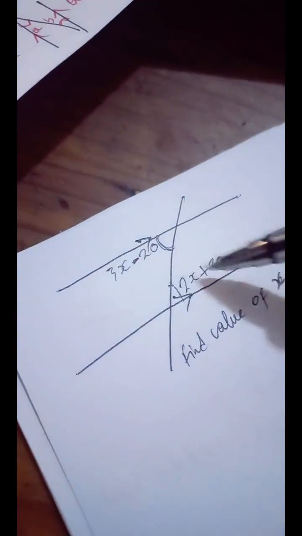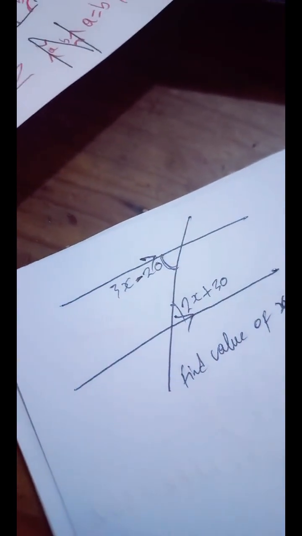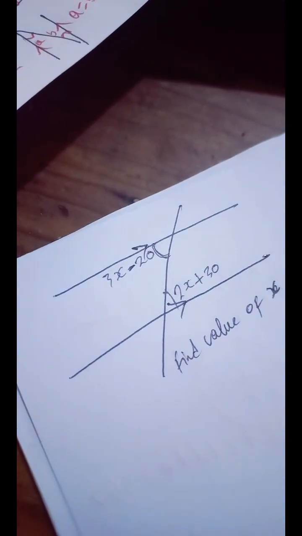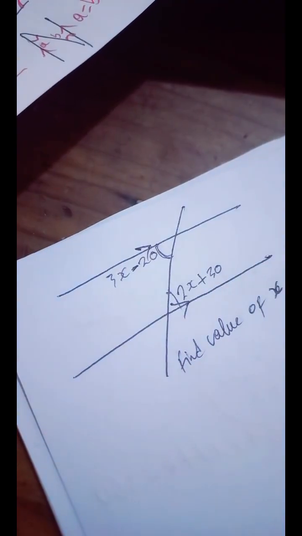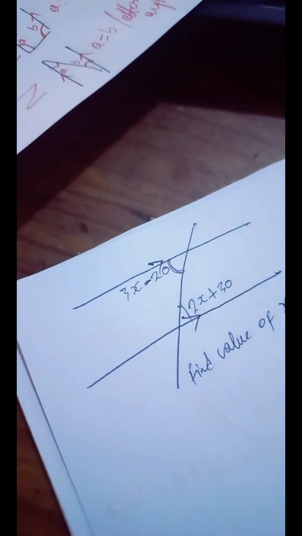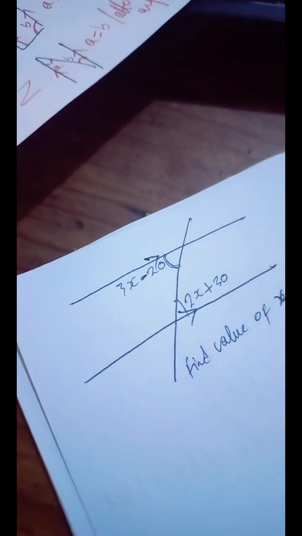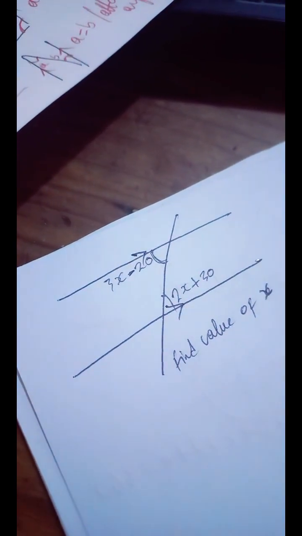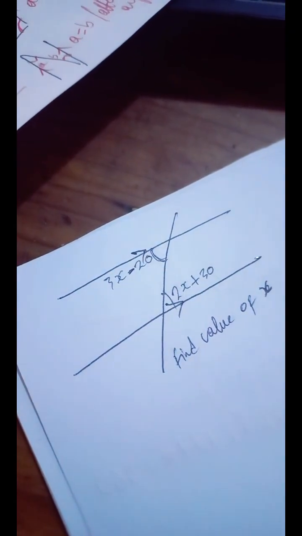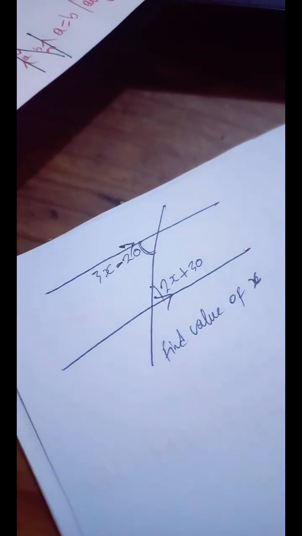What is the relationship between these two angles, guys? Are they corresponding? Alternate angles. Right.